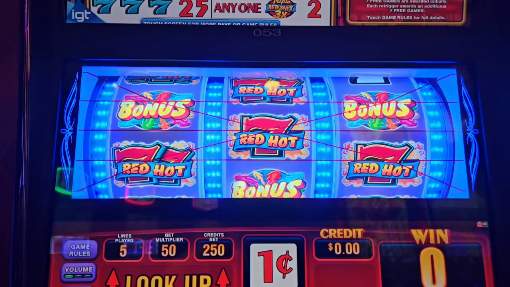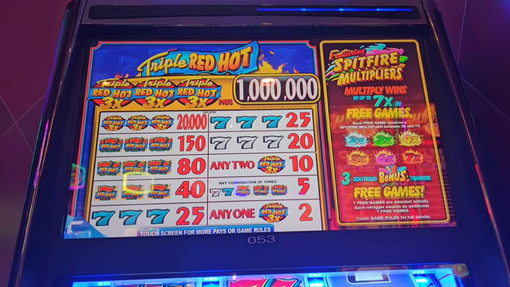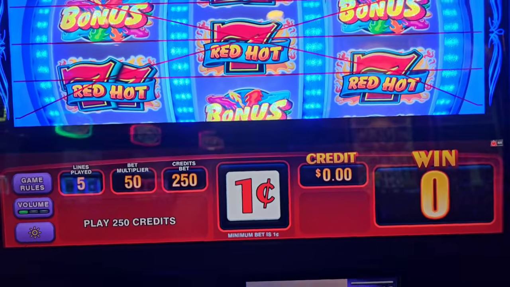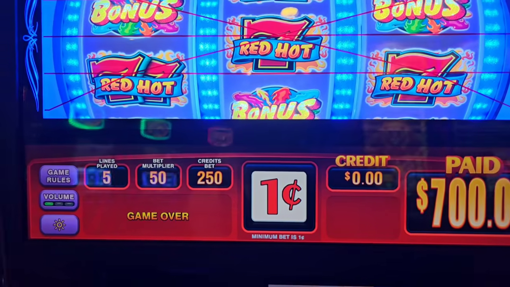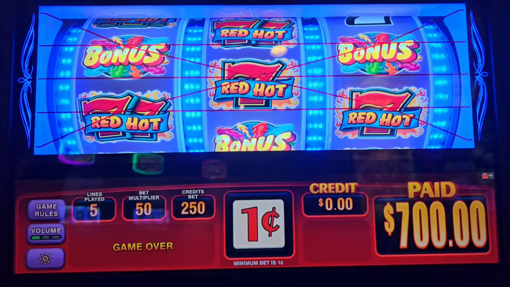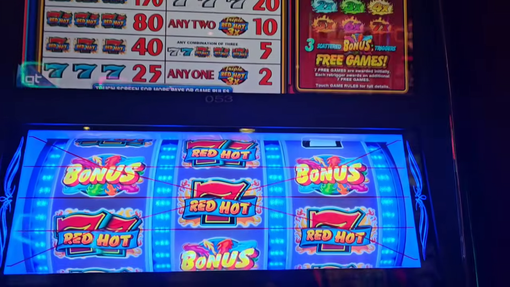So as we see in the game rules here, there's also no super large progressive. That one had an $8,000 progressive up top. Also, if we look at bet size amounts, the max bet is 250 credits at a penny, so $2.50. The max bet on the other machine, since it was a dollar machine, was much higher. It was close to $10.